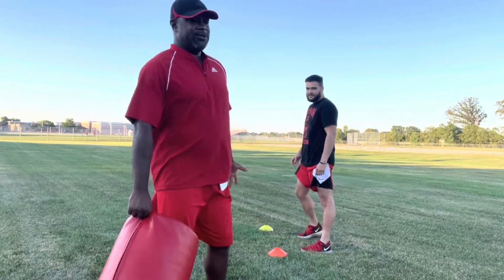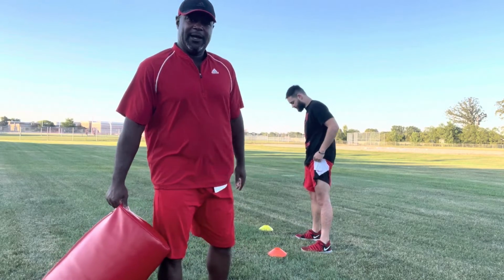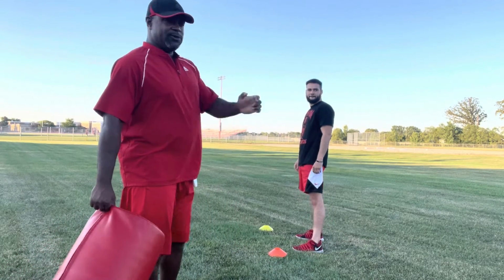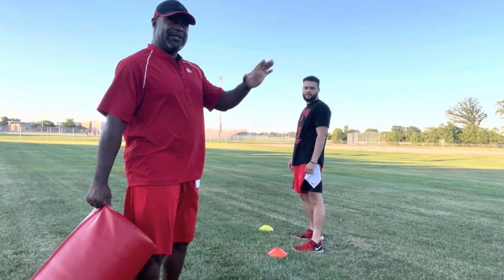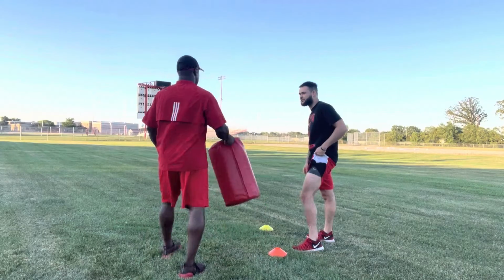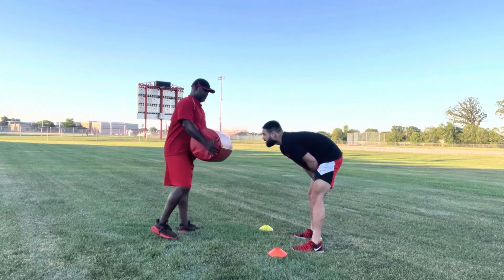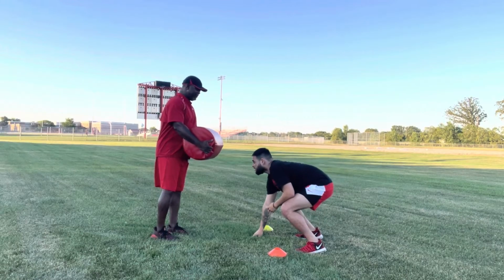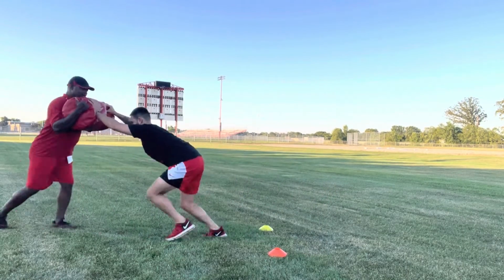But again, pay attention to his technique, and his ability to use all of his gross motor and releasing all the degrees of freedom that we talked about. So here we go. Get a 3-point stance and punch, drive for 5. Set it. Good.